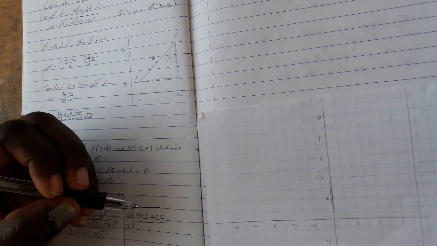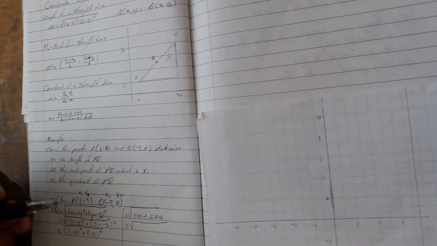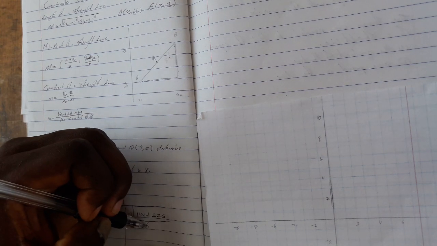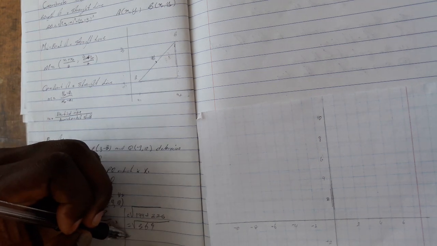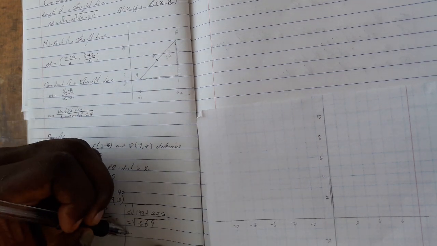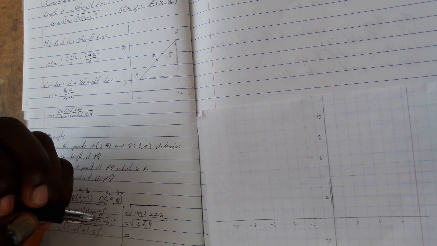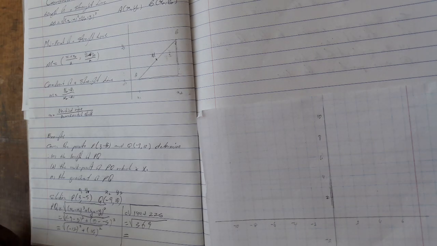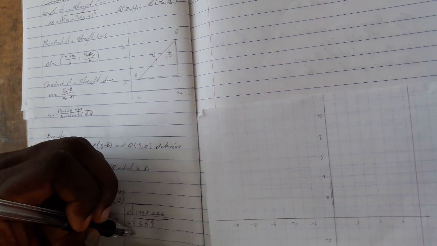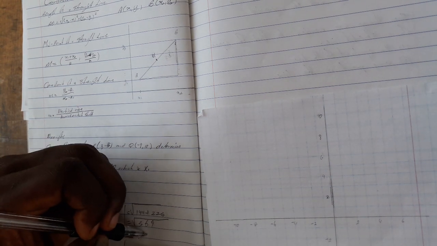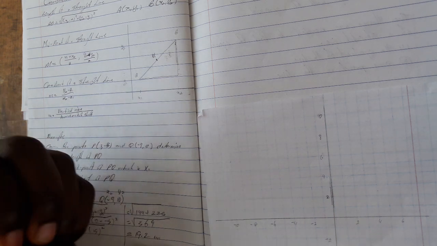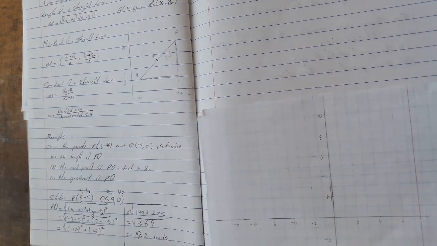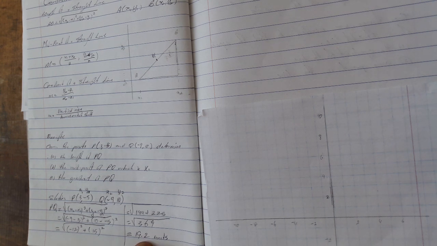When we add these two, we get 369, and when we square root the 369, we get 19.2 units, because the Cartesian plane deals with units. So the distance between the 2 points is 19.2 units.